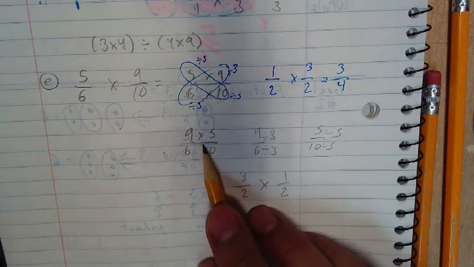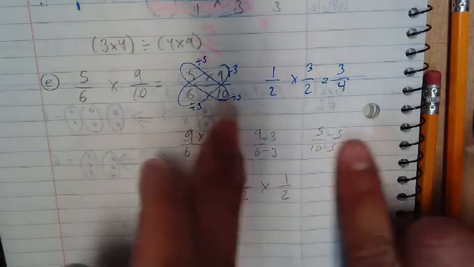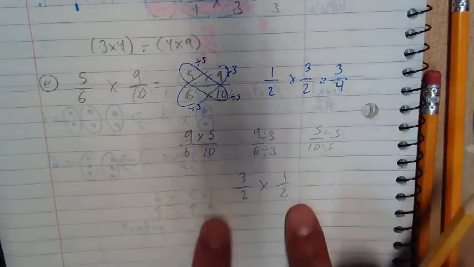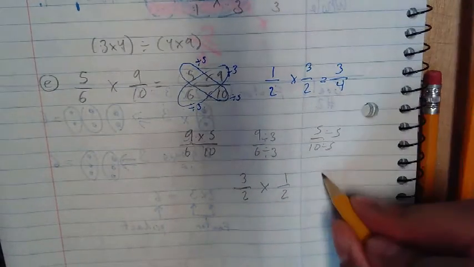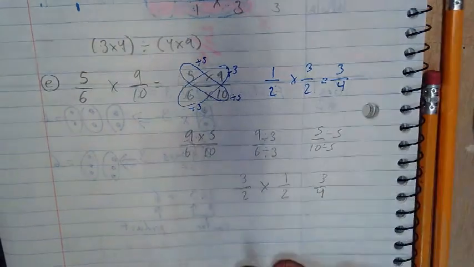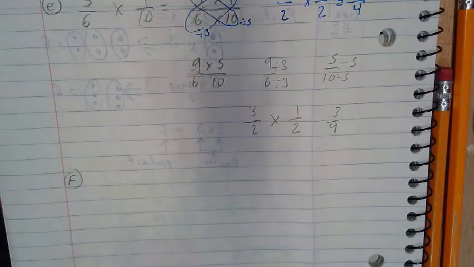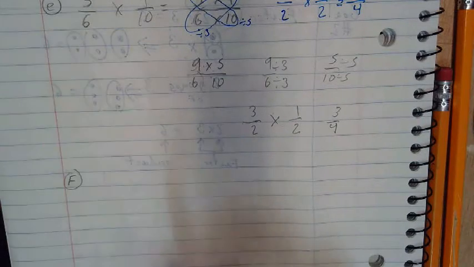Okay, I switched the order of the numbers around. I split it up into two fractions. I simplified those fractions. There it is. You'll get the same answer. Again, more than one way to do this. All right, letter F. If you notice I stopped drawing area models, I hope you understand how this works.